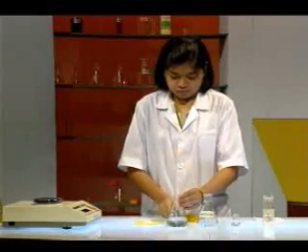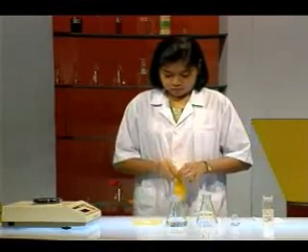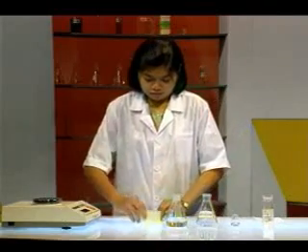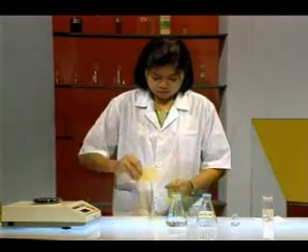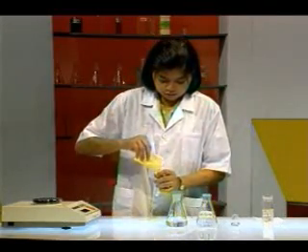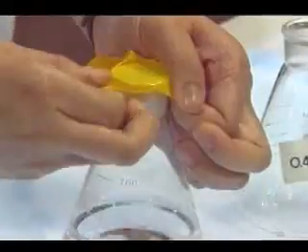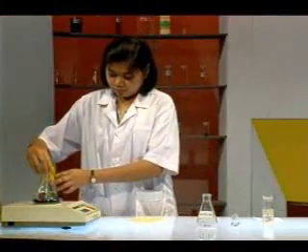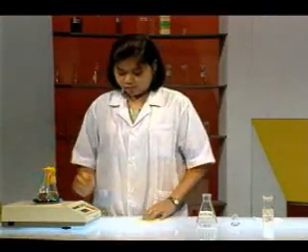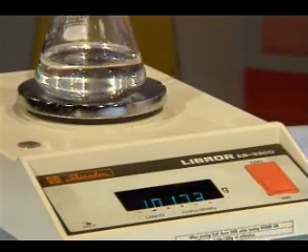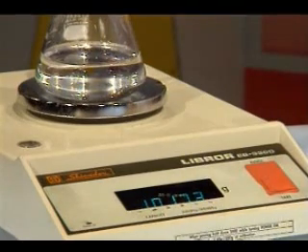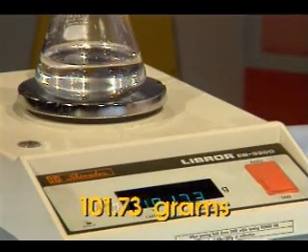Again, you can change these quantities when you do the experiment as long as you know the exact amounts you use. The total mass of reactants is 101.73 grams.